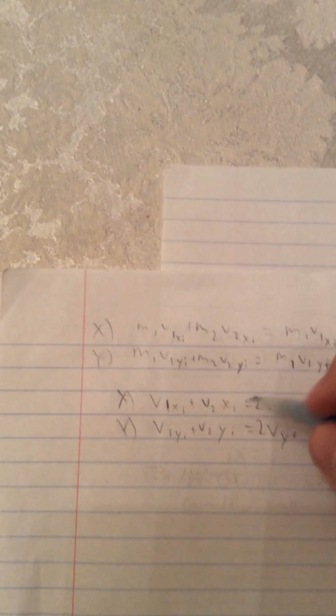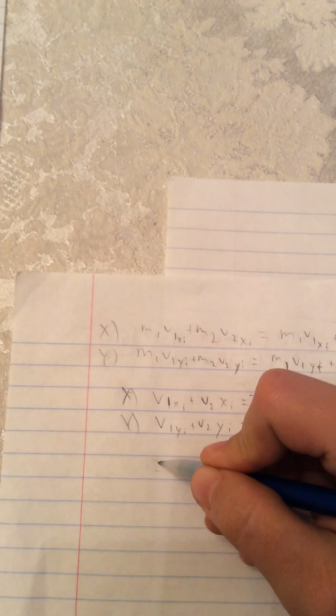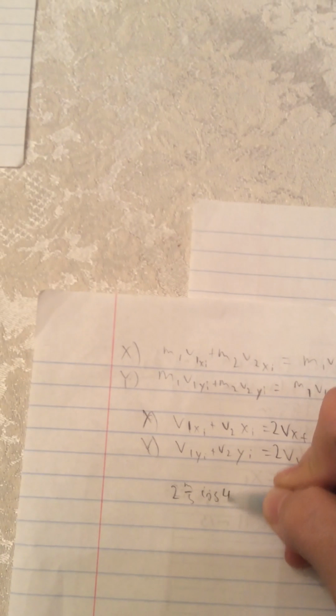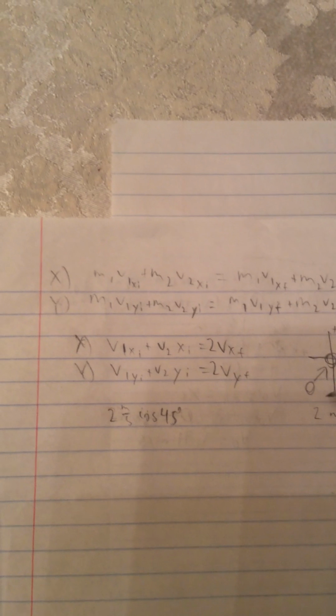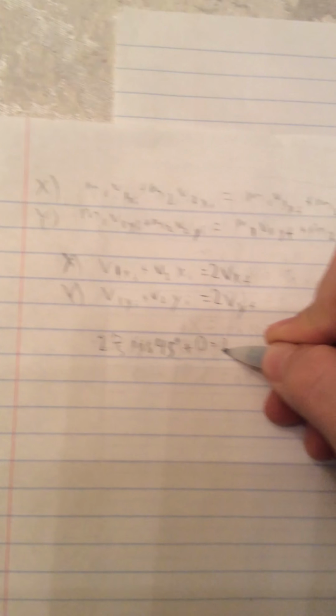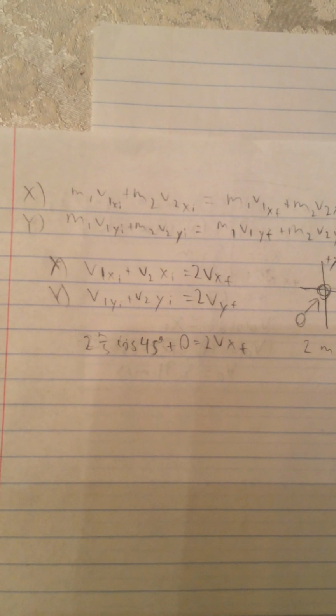So the initial velocity in the x direction of puck 1 will be 2 meters per second times cosine of 45 degrees, because this puck, as we've established, is coming in at 45 degrees with respect to the other puck, plus the initial velocity of puck 2 in the x direction, which we know to be 0, equals 2 times the final velocity in the x direction.